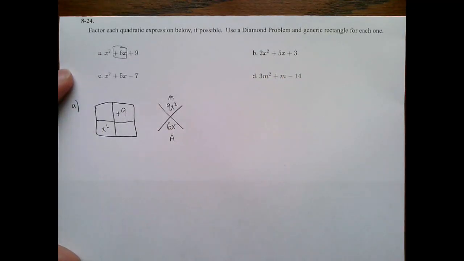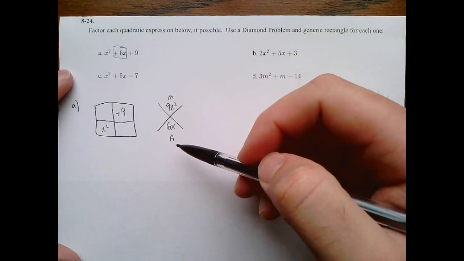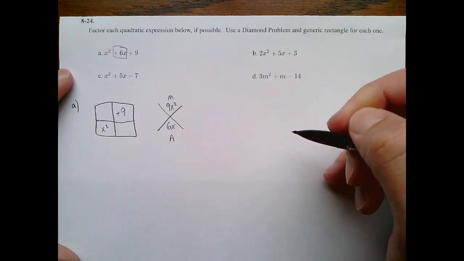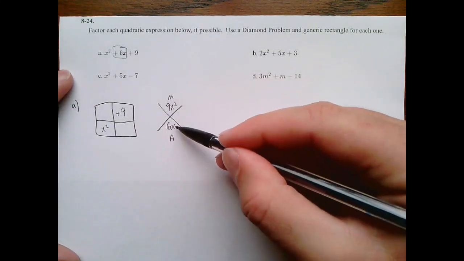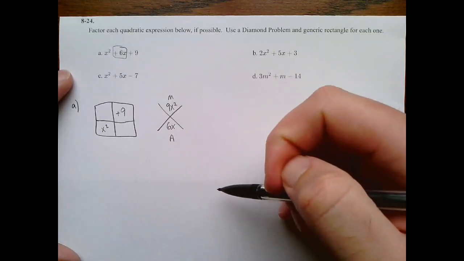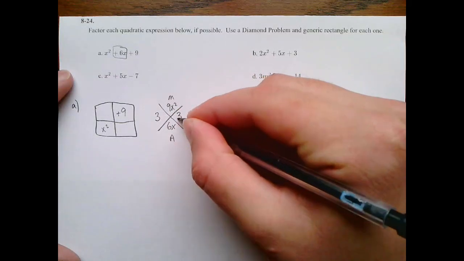So I'll start with the multiplication. Do I know two things that multiply to 9? Well, there are only two possibilities. Things that multiply to 9 are either 3 and 3 or 9 and 1. In this case, I'm looking for those two things to also add up to 6x. So would it be 9 and 1 or would it be 3 and 3? In this case, it has to be 3 and 3. So I'll go 3 and 3.